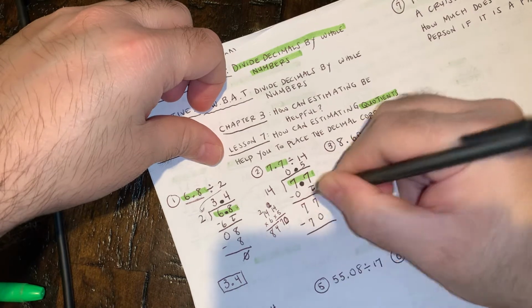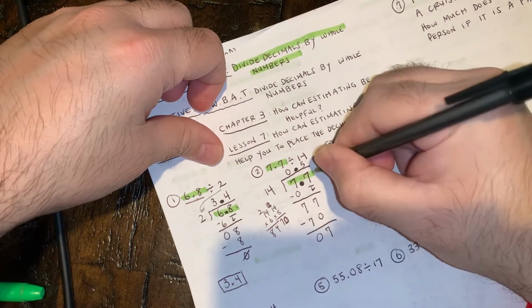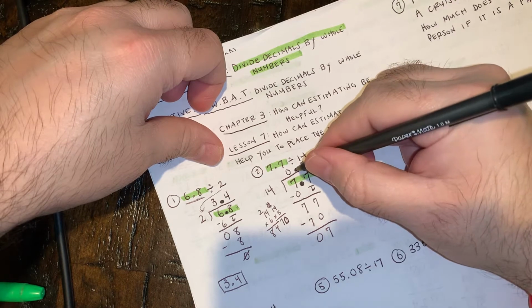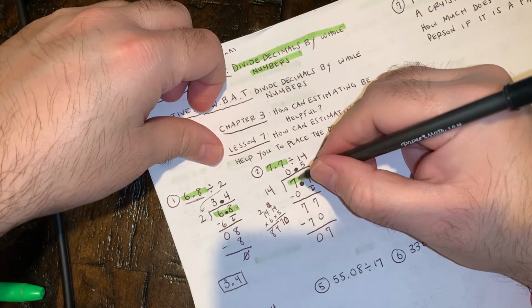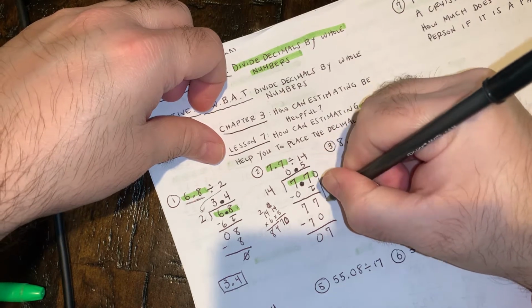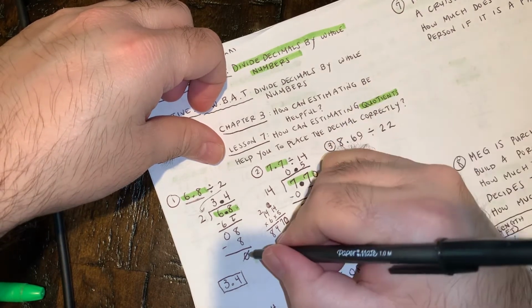Now I'm going to subtract. There's nothing to bring down. So since I have a decimal, I have to keep on going. We don't have remainders when we're doing decimals. So you're just gonna add a 0 and bring it down. And you keep on going until it terminates.